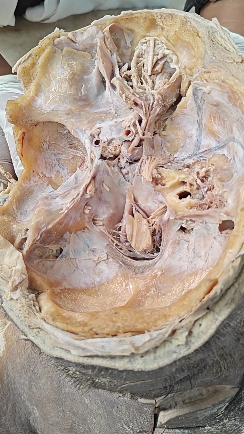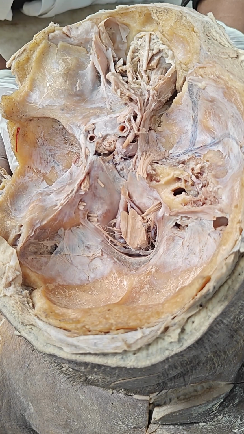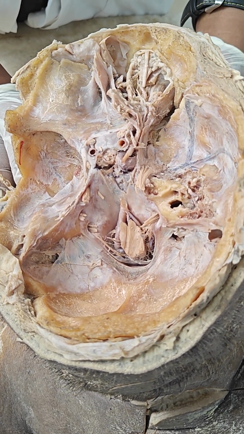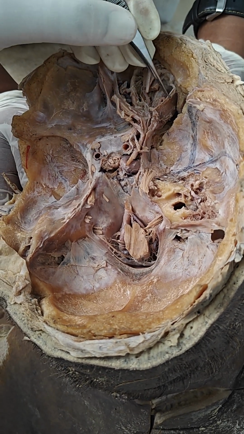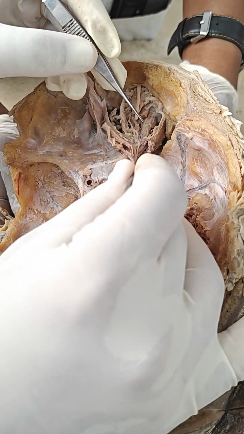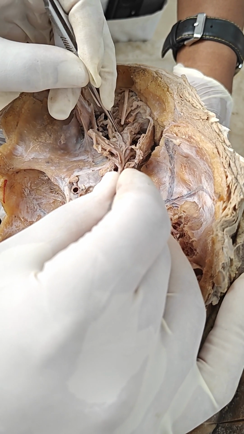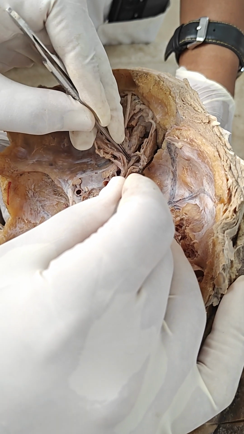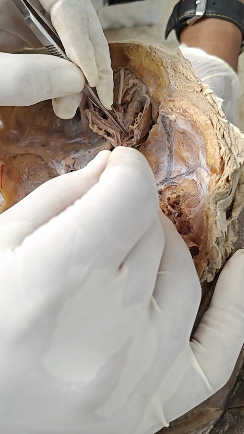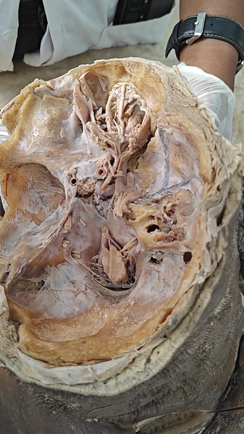nerve supplies the lateral part of the eyelids and lacrimal glands. It also carries the secretomotor fibers, the postganglionic fibers from the ciliary ganglion. Always remember there is a ciliary ganglion which lies between the lateral rectus and optic nerve. This is the optic nerve, and in between at the apex, at this level, is the situation of the ciliary ganglion.